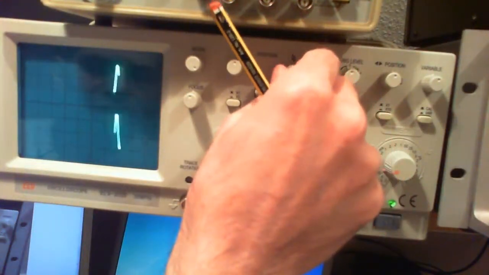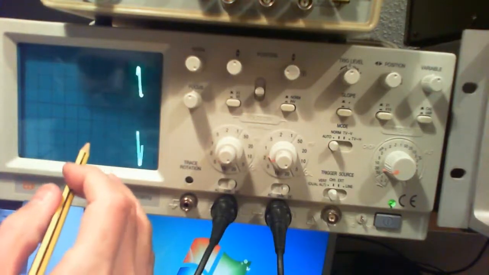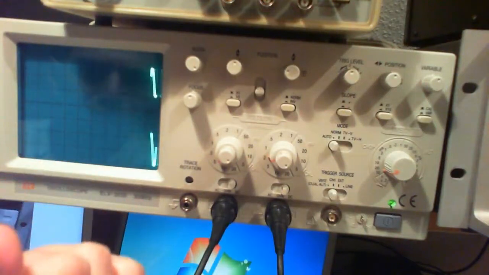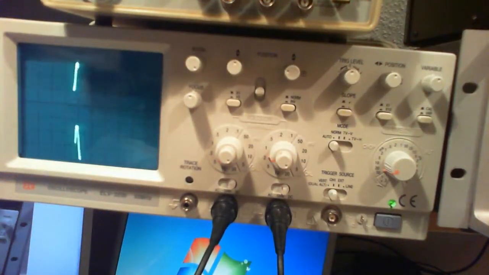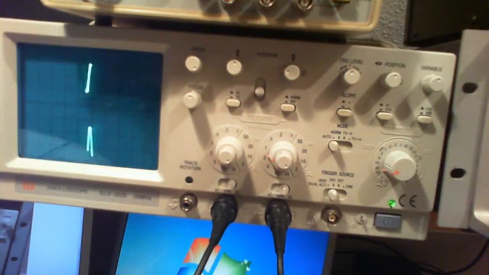If I bring this signal down, it's right over here. So it's 2.6 units, right? 2.6 units times 2 times 2 volts, which is equal to 5.2 volts peak to peak.